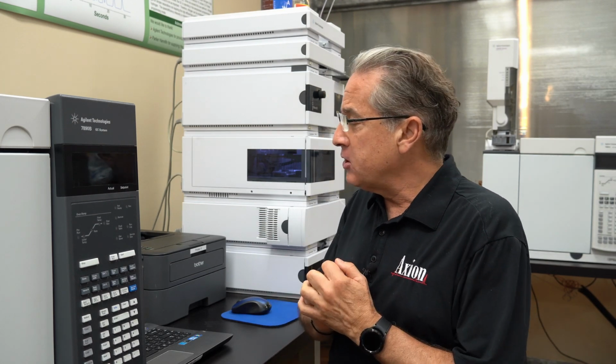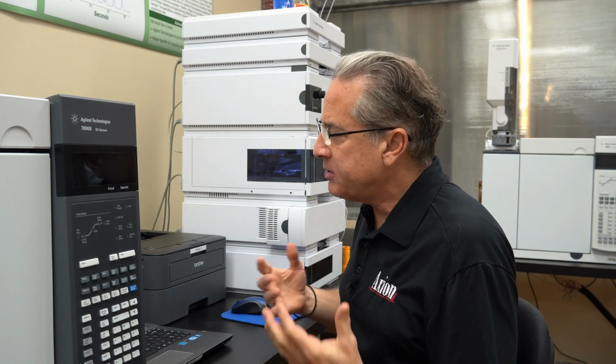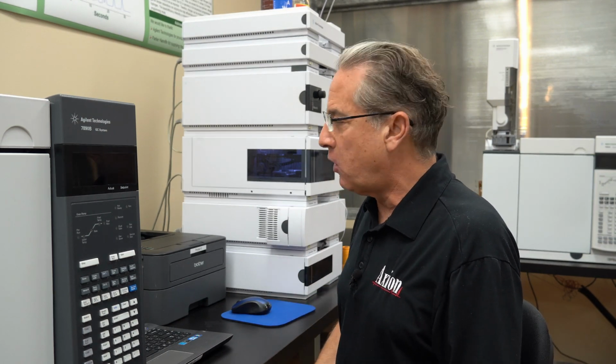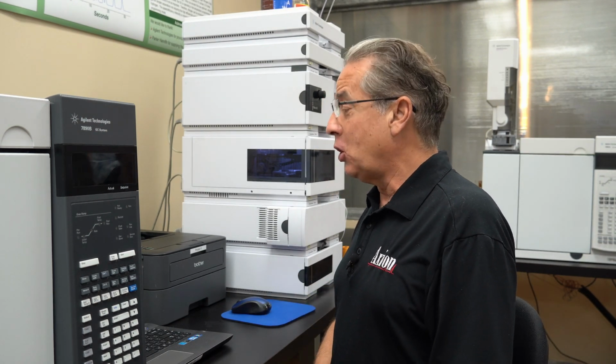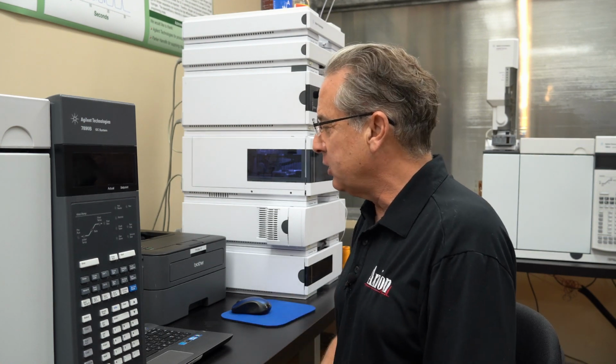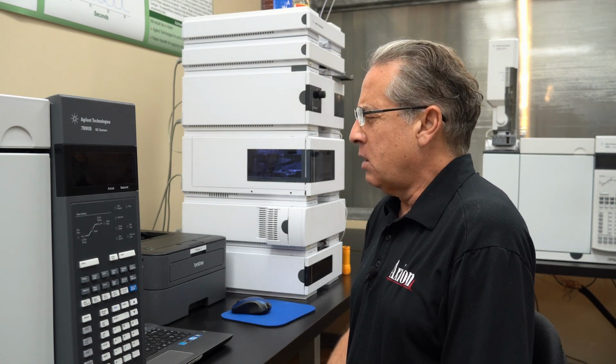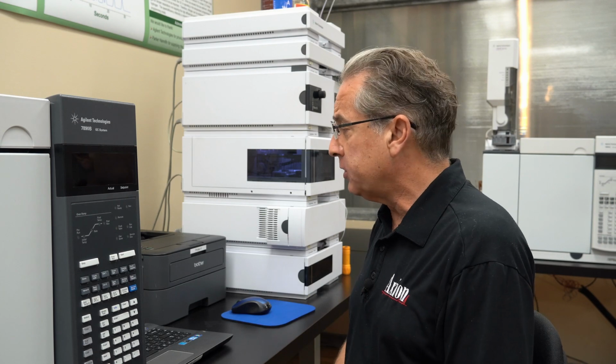First thing, the software I'm using is Agilent ChemStation. It's version B.04.03. It's a little older software, probably 10 years old. It's one of my favorites. It's also, I think, one of the more popular ones out there in the world today.